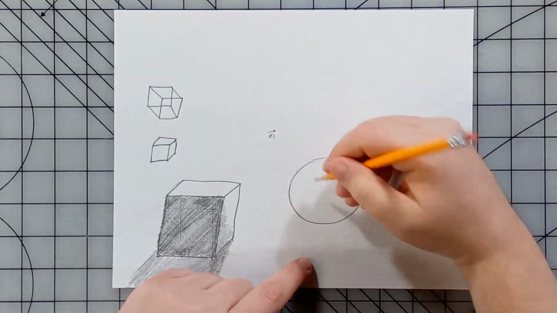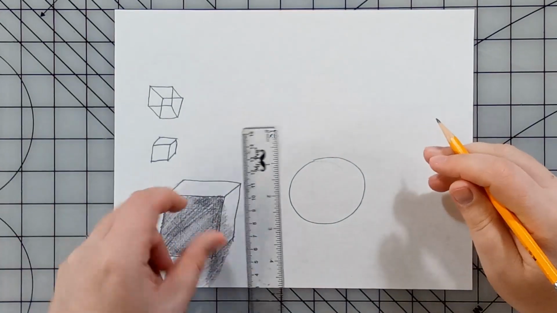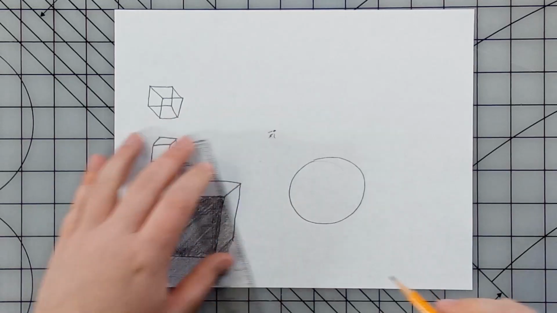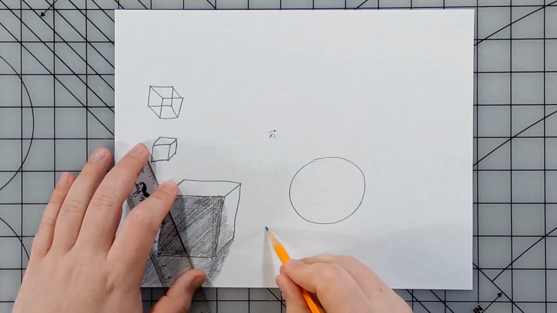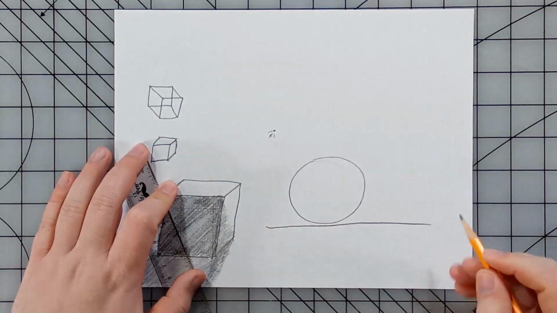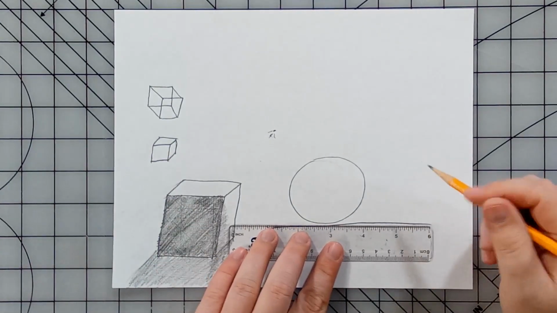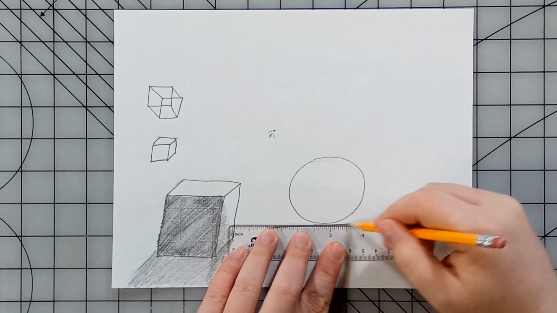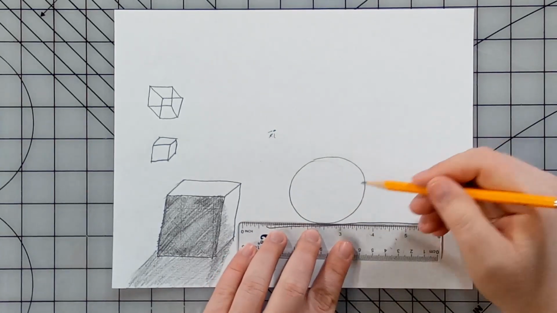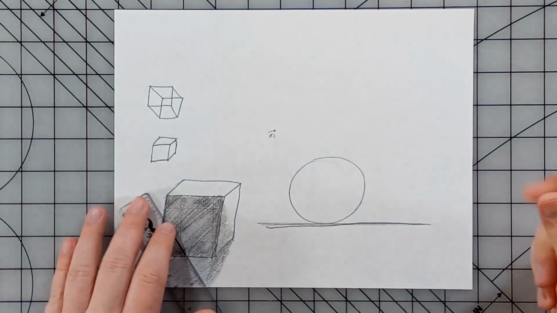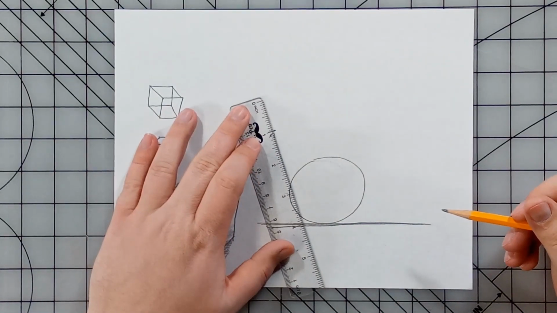So we'll use the same light source. Try to figure out where the heck. Let's give this one a table. Okay, it's a little bit hovering over the table, but that's okay. There we go. Now let's see.